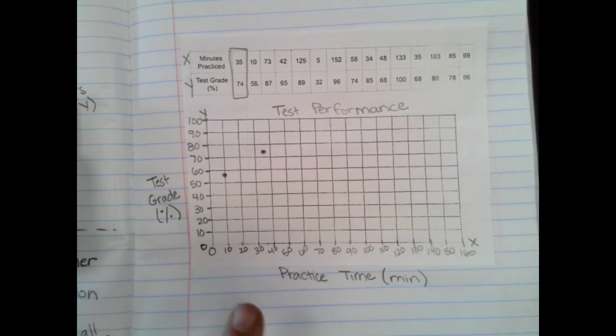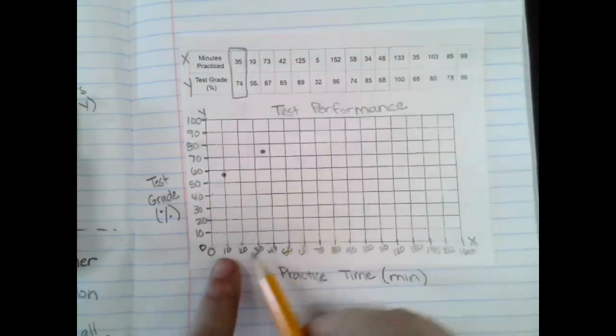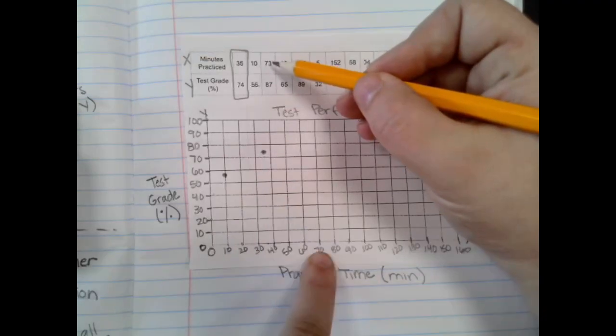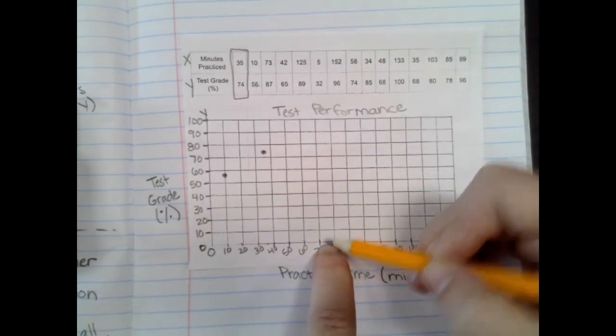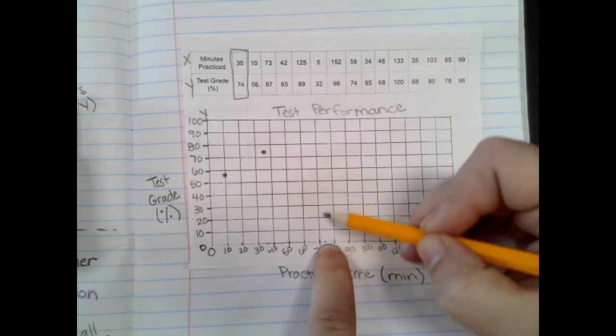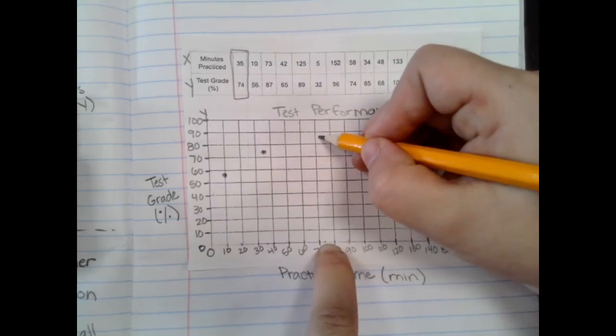No. You're not doing it, Joelle. 73, 87. So 73 is on our x, so 73 will be just a little bit past 70. And then 87 would be up to 80, and then over halfway to 90.